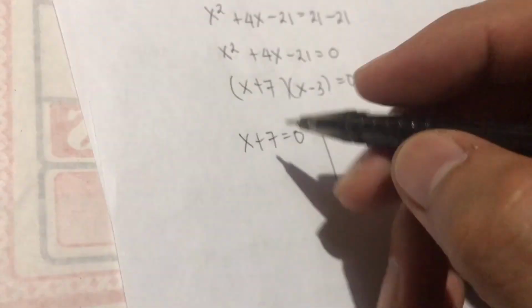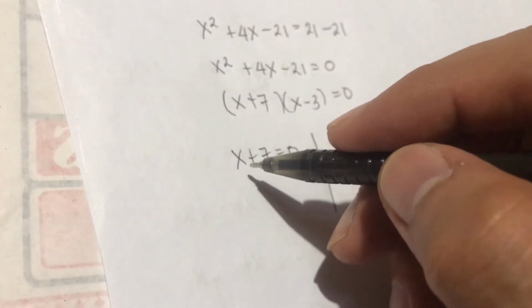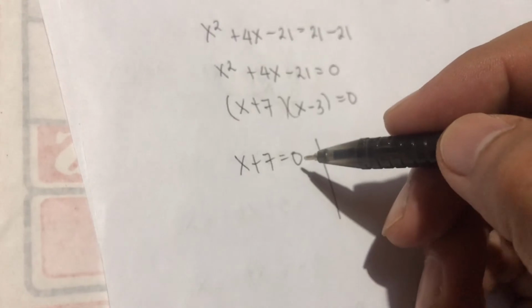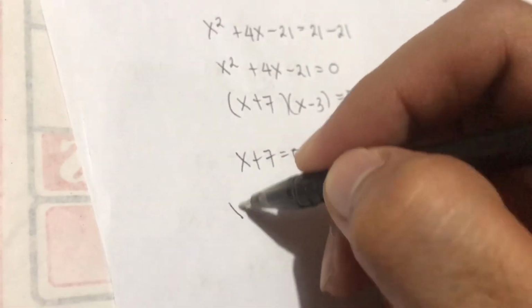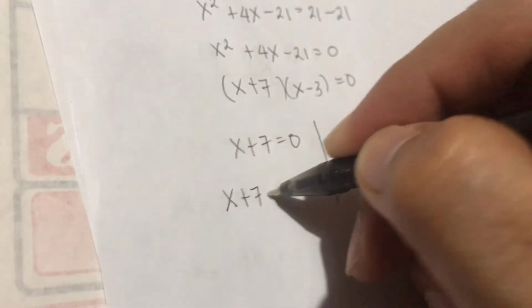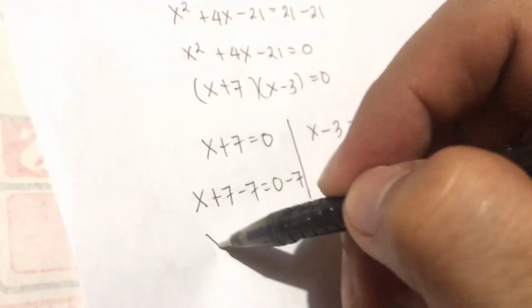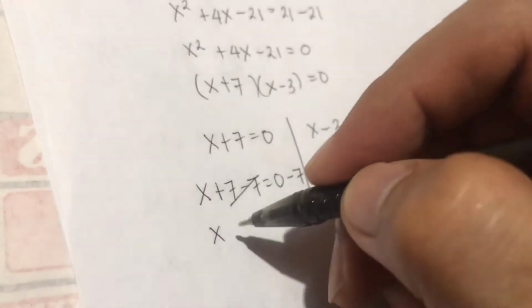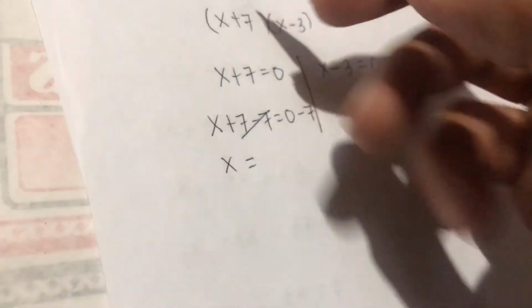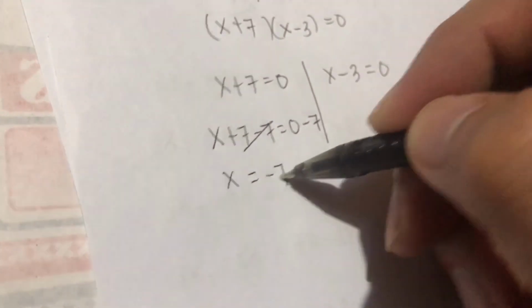Dito muna tayo sa left side. So, kailangan nating maging x lang ang matitira dito. So, mag-minus 7 tayo from both sides. So, x plus 7 minus 7 is equal to 0 minus 7. X. Ito magiging 0 yan. 0 minus 7 is equal to negative 7.